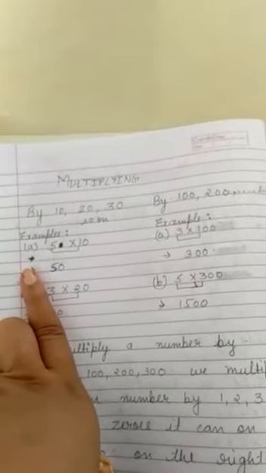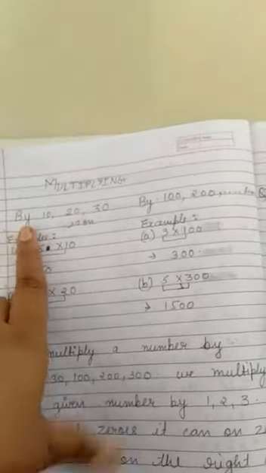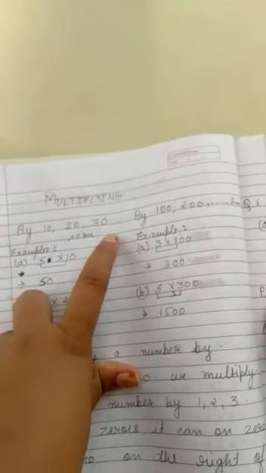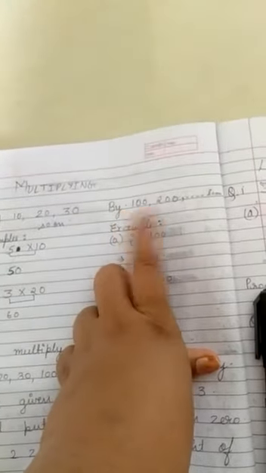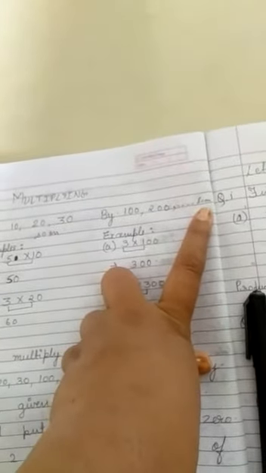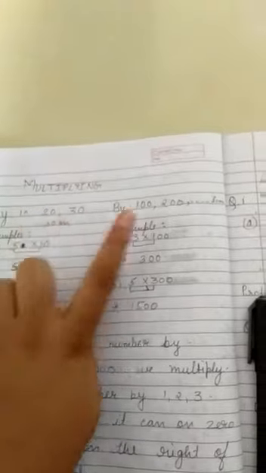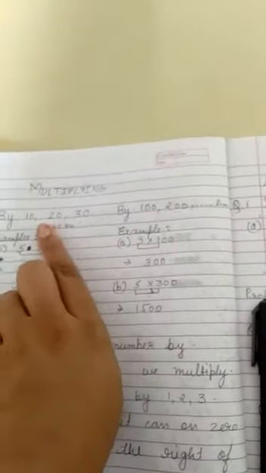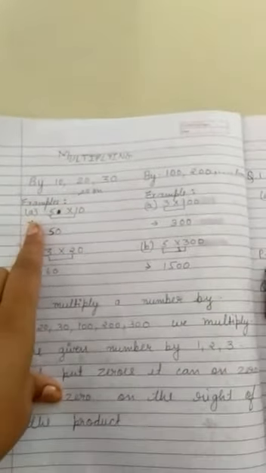Hello students, today our topic is multiplying the digits by 10, 20, 30. It continues till 90, and the same goes for multiplying by 100, 200, continued till 900. In both, the difference is just that there is one zero in the first and two zeros in the second. So we will take an example of the first, with one zero.